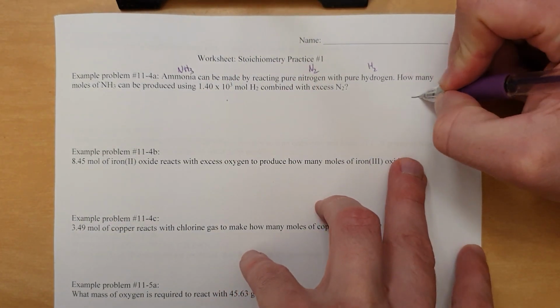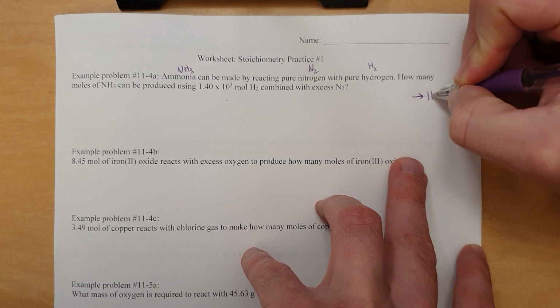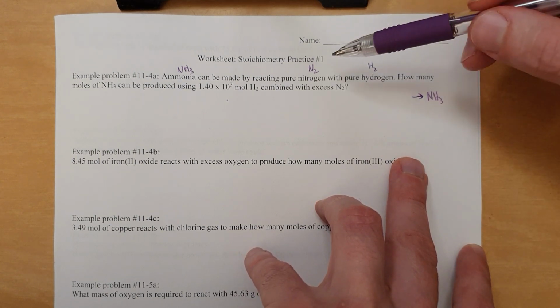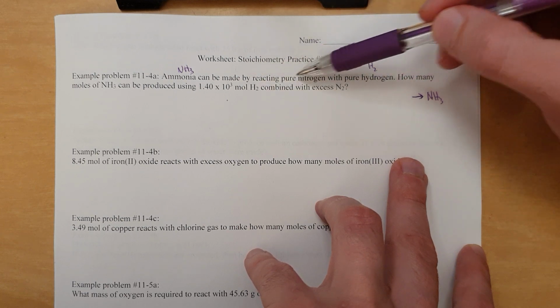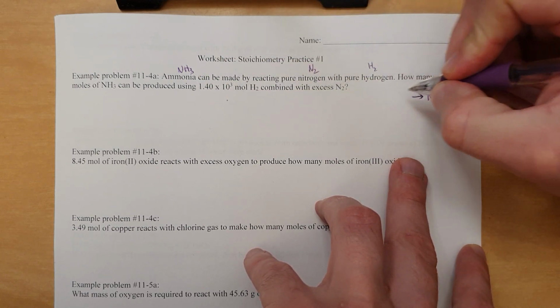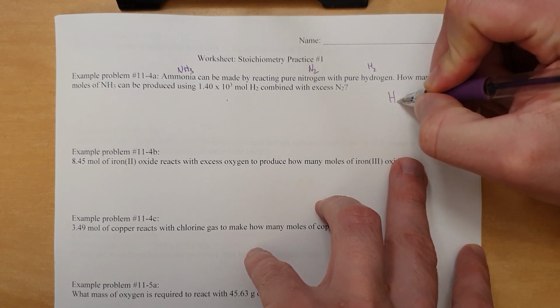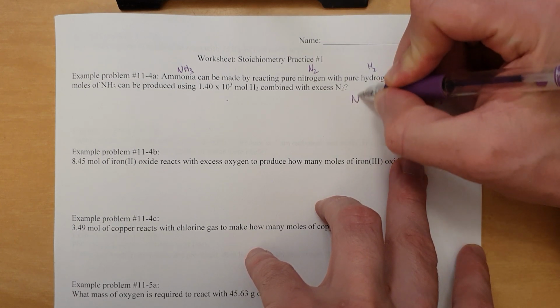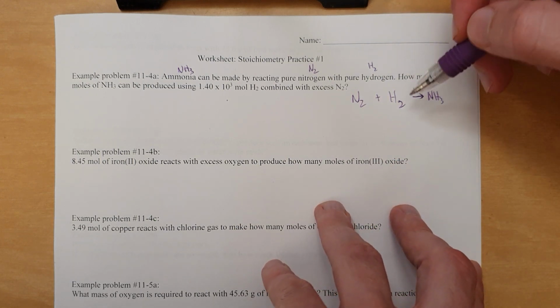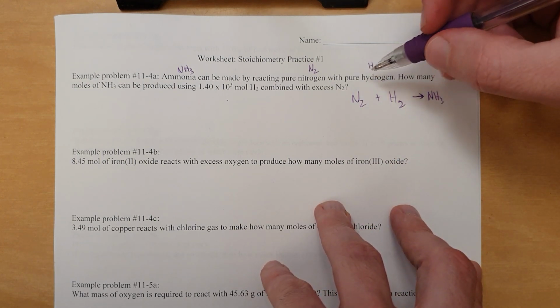I suppose maybe I'll do it over here just to kind of have it out of the way of where I'm going to be doing my work. So NH3. And then it is made by reacting these two. So this is saying this is made, and these are what you react to make it. So that means hydrogen reacts and nitrogen reacts. So this is the reaction right here. And then you have to balance it, of course.